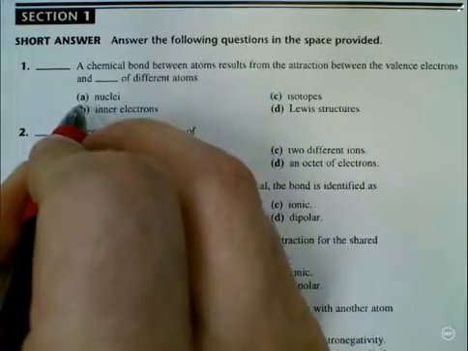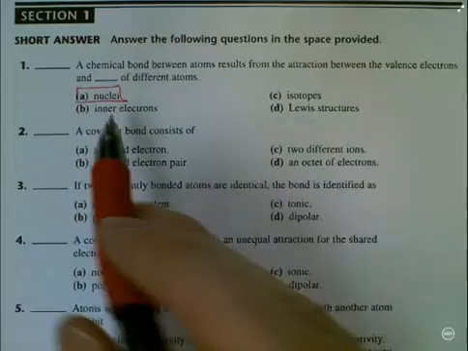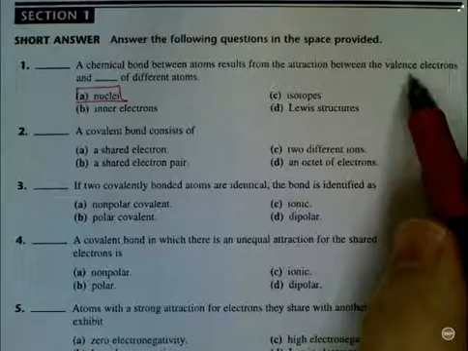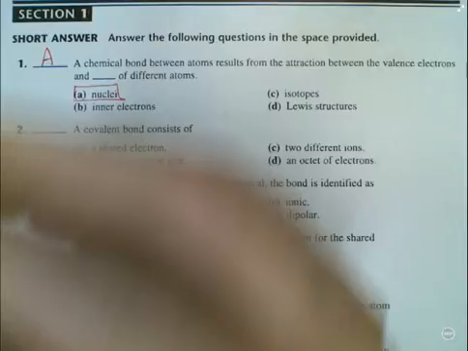The only thing I have left is A, nuclei. That's positively charged. So we're going to have this positively charged entity being attracted to this negatively charged entity, the valence electrons. So I can conclude that number 1 is A.